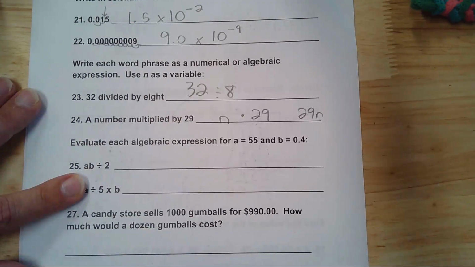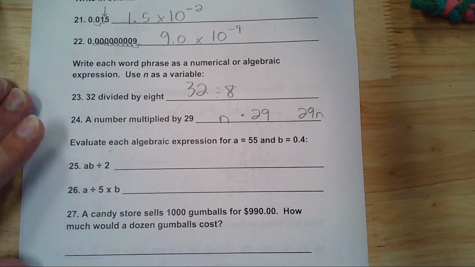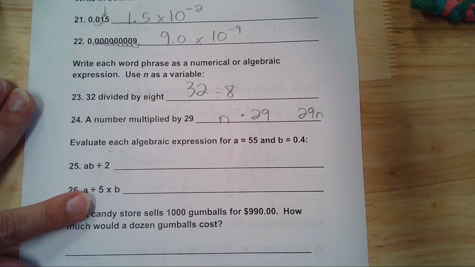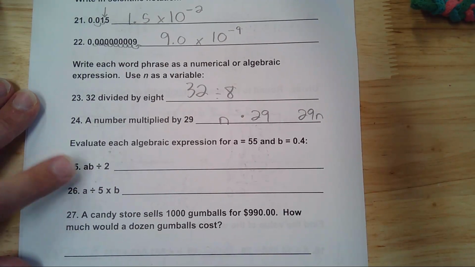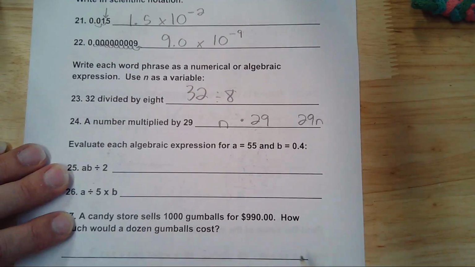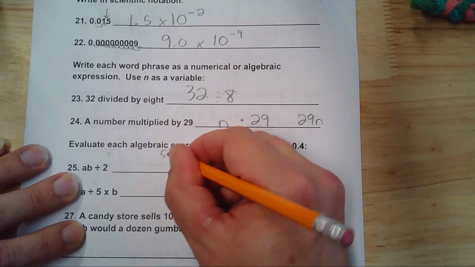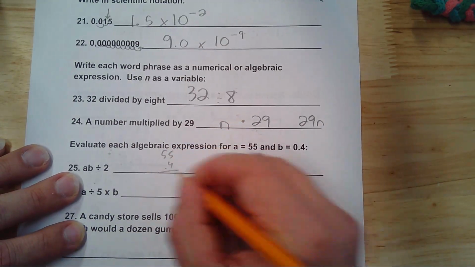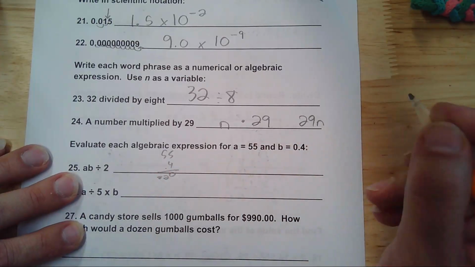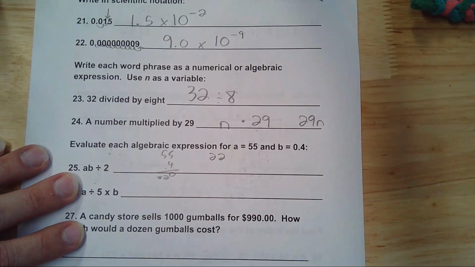Evaluate. Again, this was some of you, I don't know what happened. The homework, I don't know. Not your best effort on this one, though. So, A times B divided by 2. So, 55 times 4/10 is 220. That would be 22.